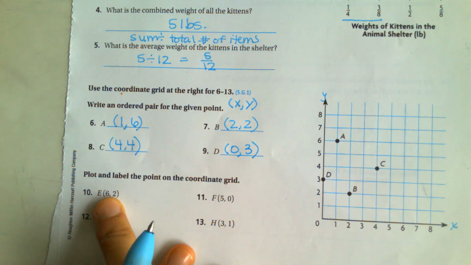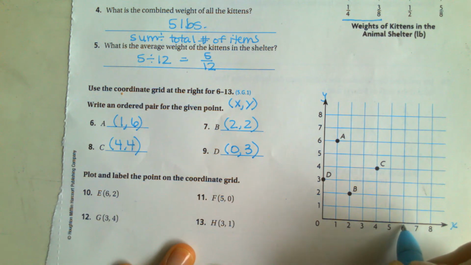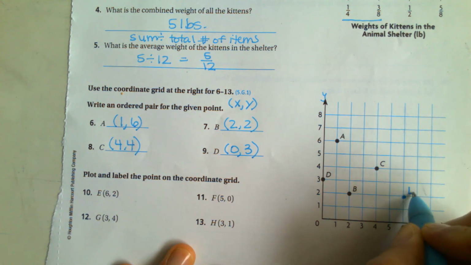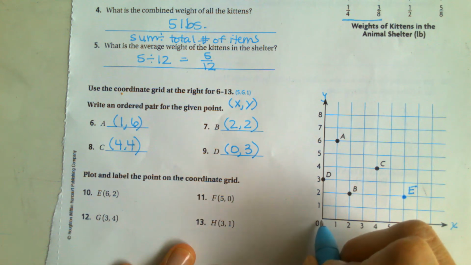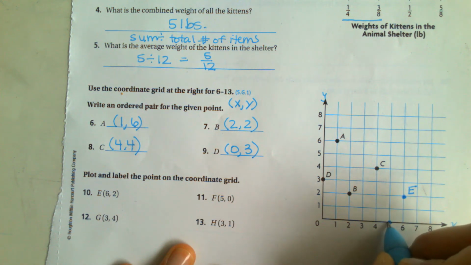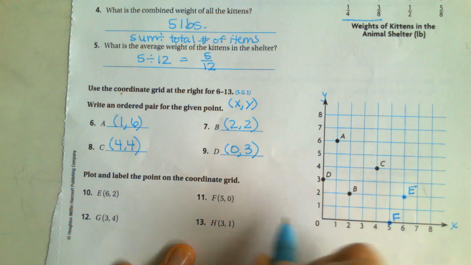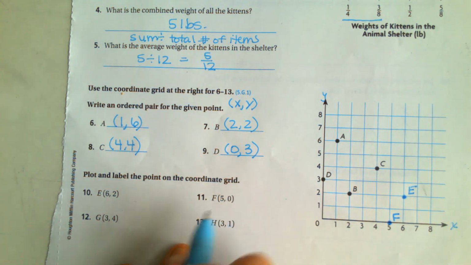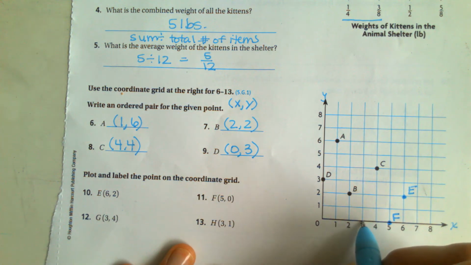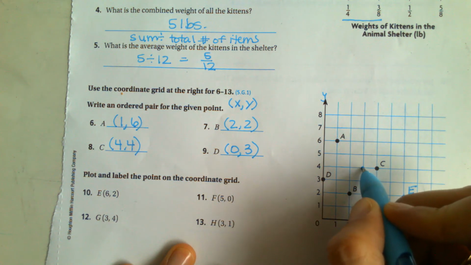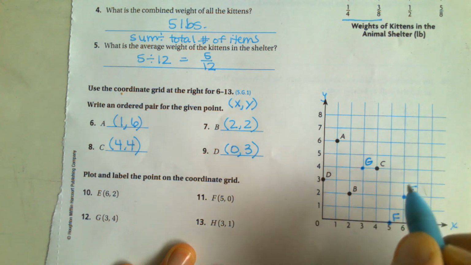Now on this same graph, we're going to label these points. (6, 2) is E. So from the origin, I go over 6. I go up 2. That's E. F, I go over 5. There's nothing on the y. So it stays on the x-axis, right? Because y is 0. G is (3, 4). I go over 3 from the origin. I go up 4, and that is G.